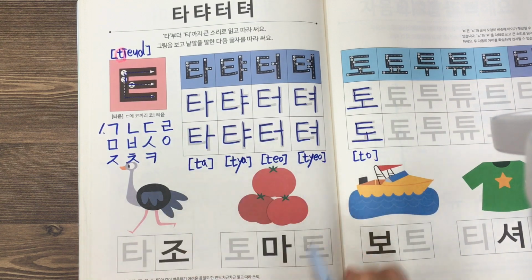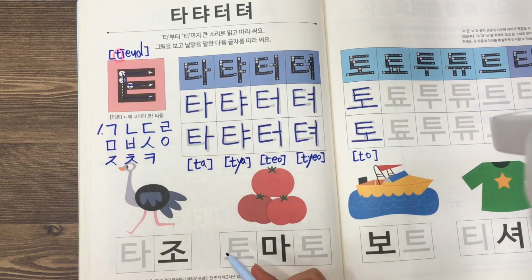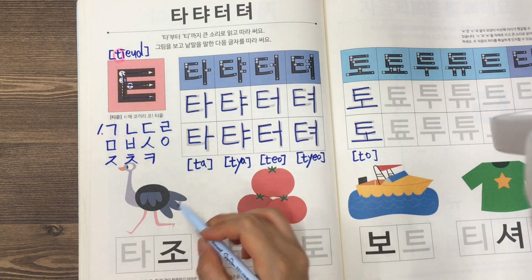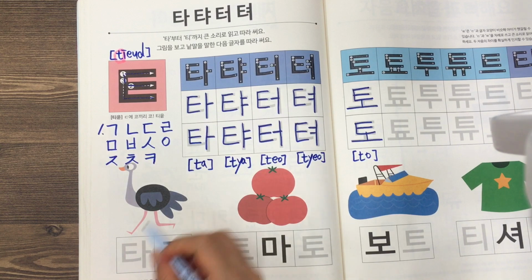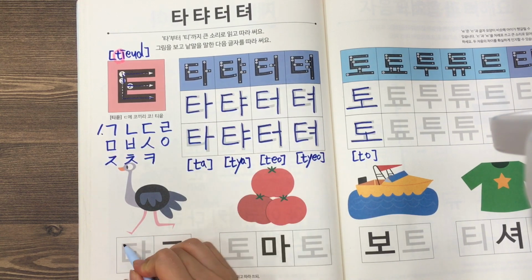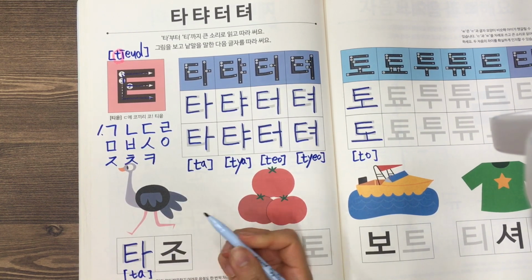And look at the pictures below. 그리고 이 다음 그림을 보세요. First picture, 첫 번째 그림은 same words here. 티읕 plus 아, 타.